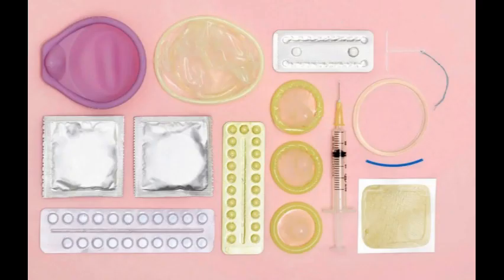Barrier methods. Barrier methods of contraception include condoms, diaphragms, and cervical caps. They work by physically blocking sperm from reaching the egg. These methods are less effective than hormonal methods, with a failure rate of 2% for perfect use and 15% for typical use.